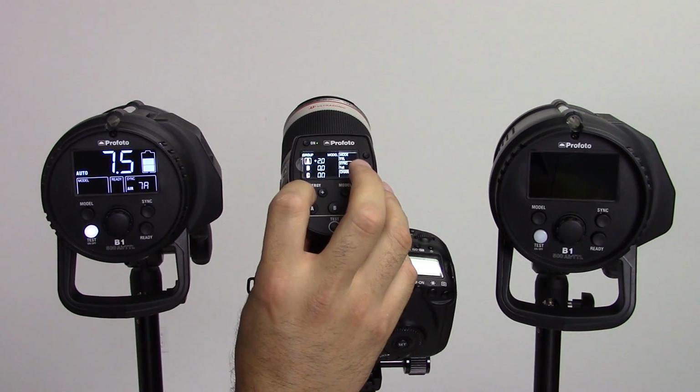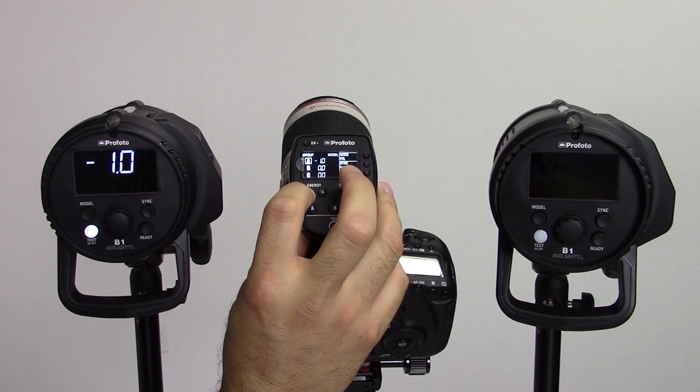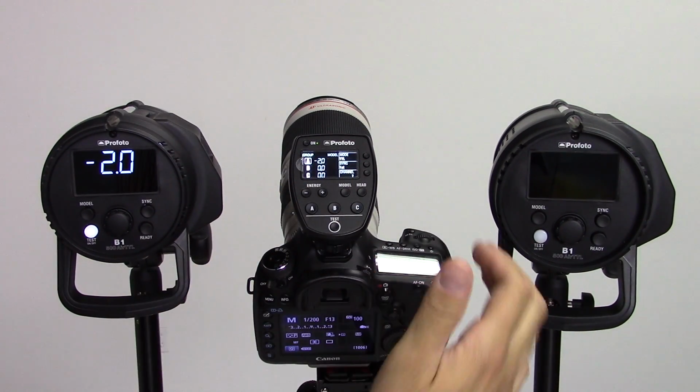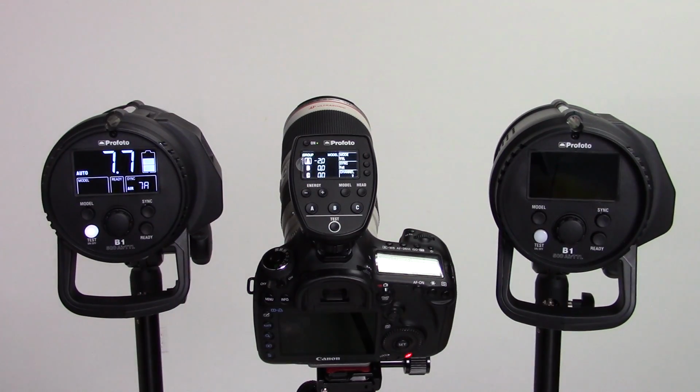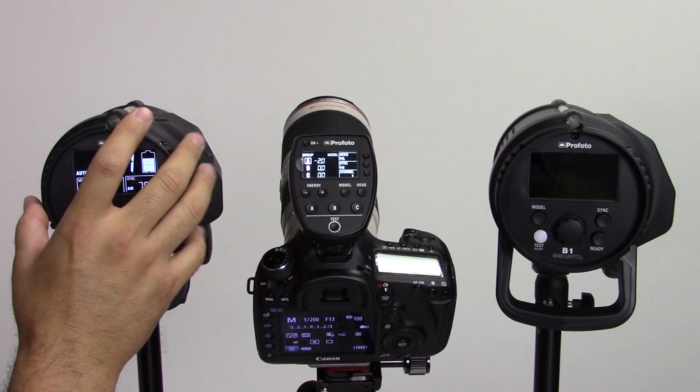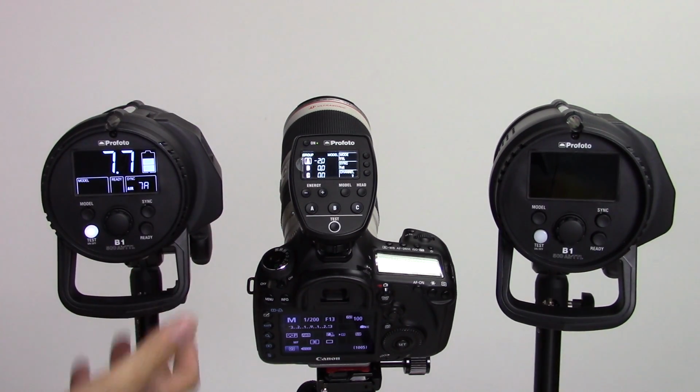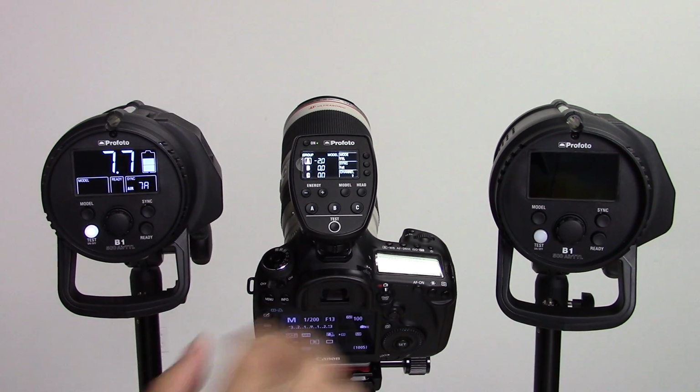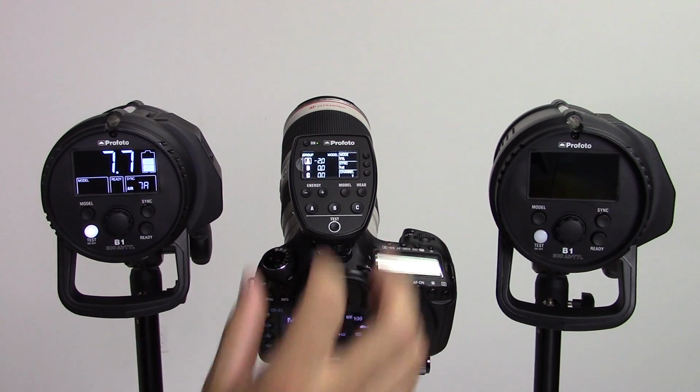So let's take that A group and bring it all the way down to -2. And we'll take that same shot. And now it's at 7.7. It's still within that range of trying to find that proper exposure. It certainly did not undercompensate by 2 stops. This has absolutely 0 effect on the exposure that the system is trying to figure out. The system will not overexpose and it will not underexpose. It does not do flash exposure compensation.